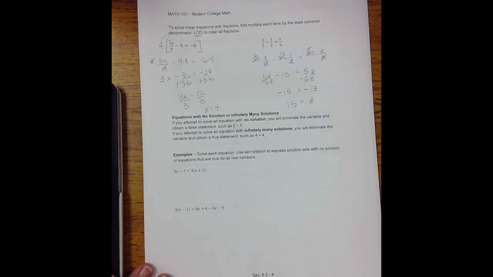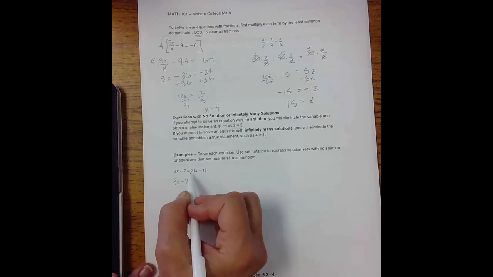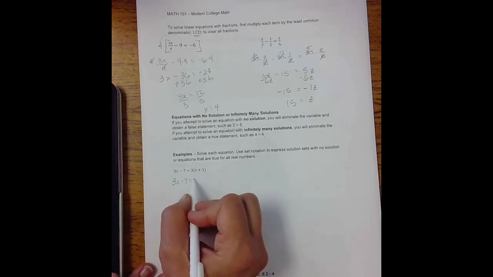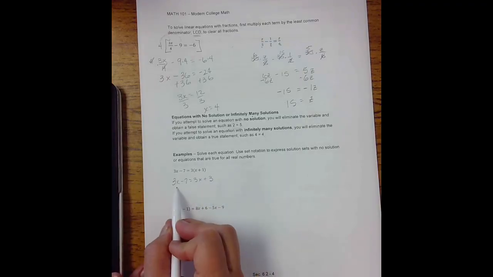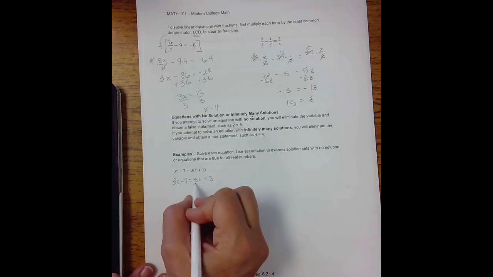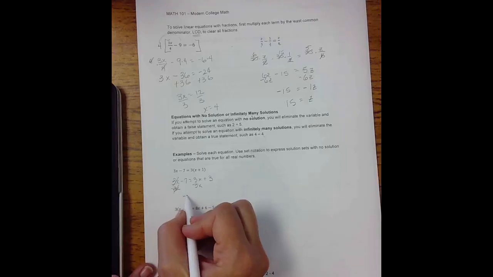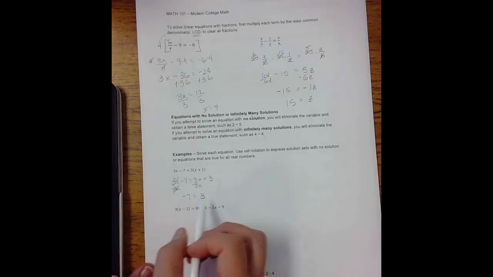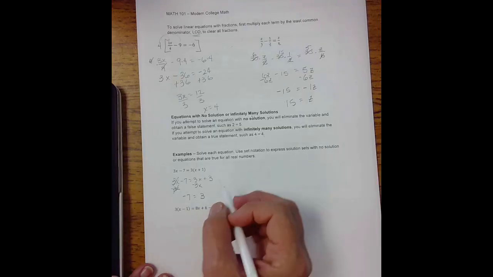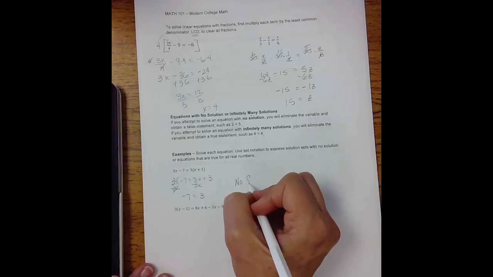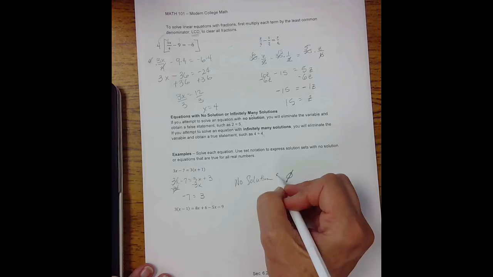If I have 3x minus 7, and I distribute the 3 into this equation, I have 3x plus 3. My next step was to get my variables on both sides, so I'd subtract 3x from both sides. And notice they both cancel out, and I'm left with negative 7 is equal to 3. Because I have no variable, and this is not a true statement, I have a no solution, which would be the same as a null set. In other words, no solution or null set.